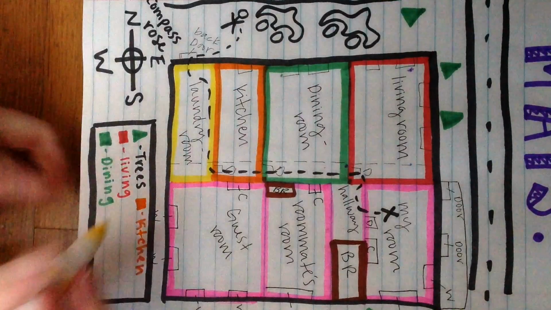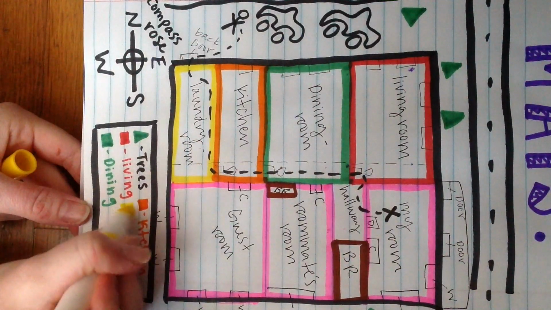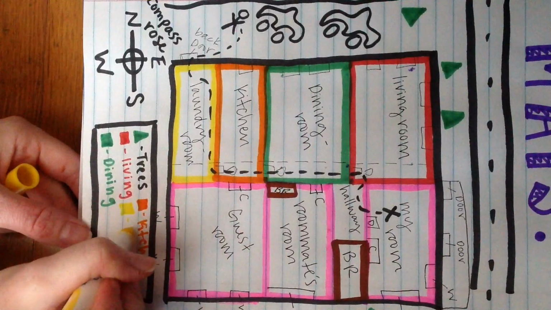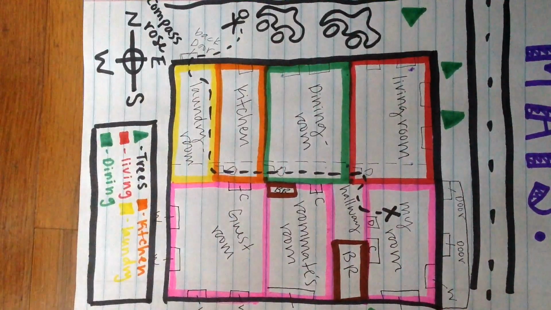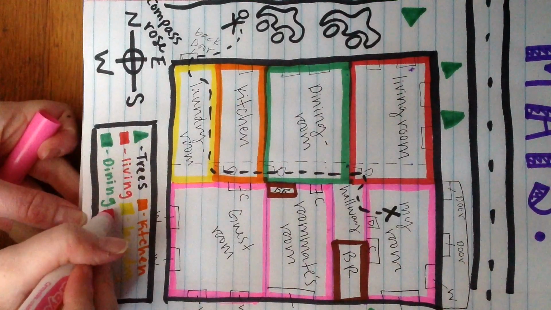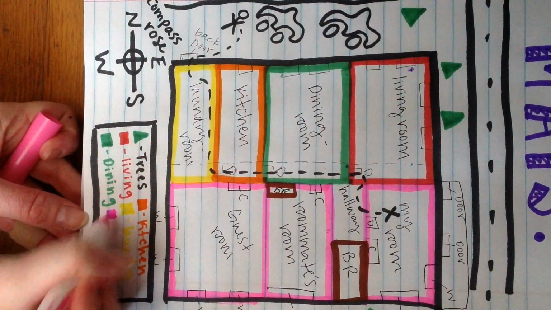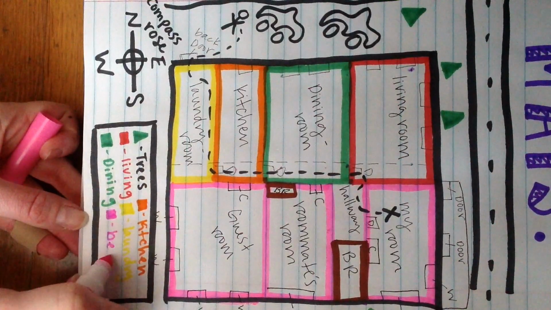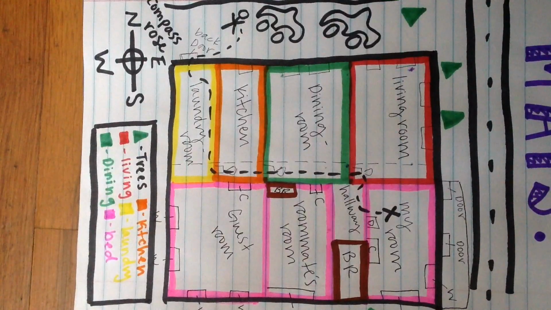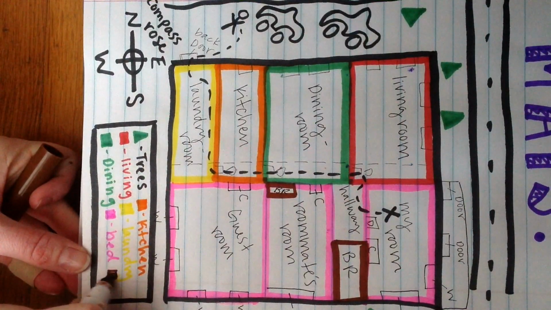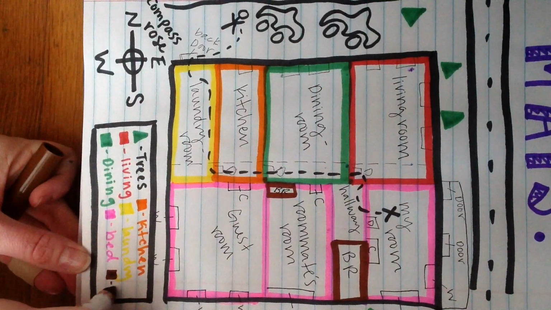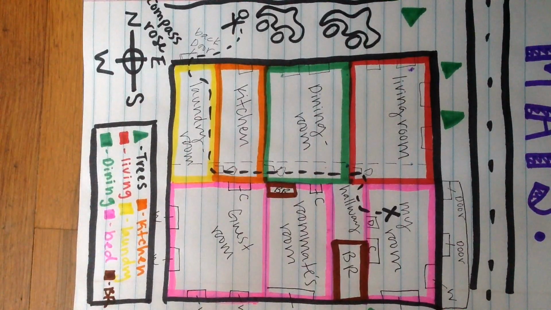Our yellow room is our laundry. And then our pink are all the bedrooms. And then maybe we can squeeze in the brown is our bathrooms. There we go. I squeezed it in there pretty good.